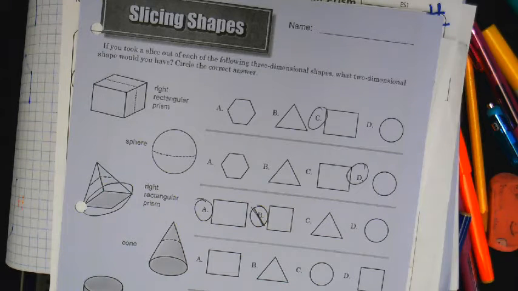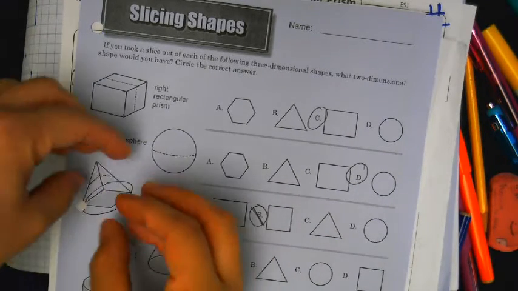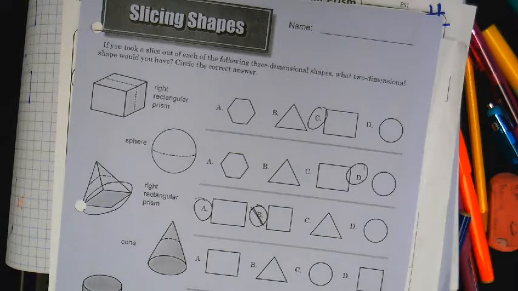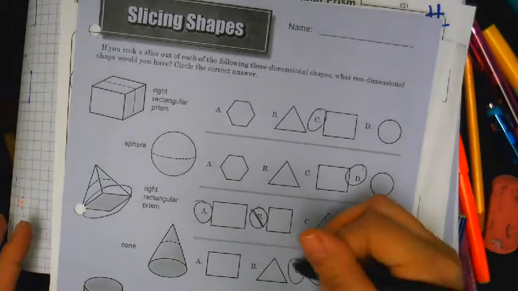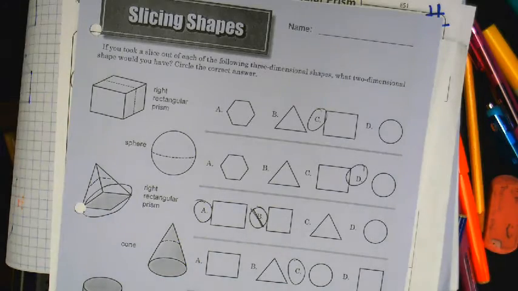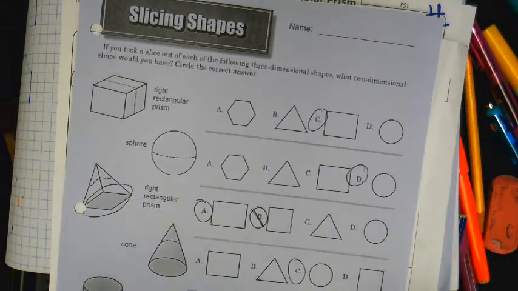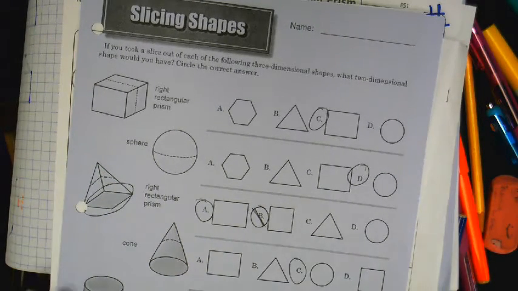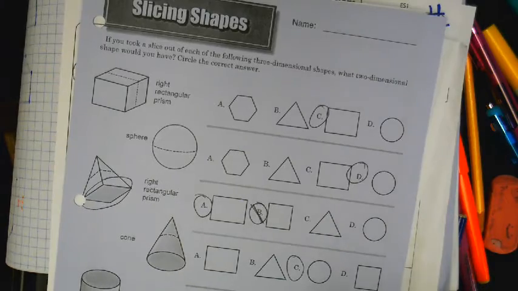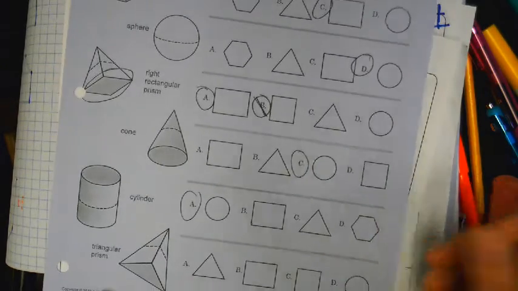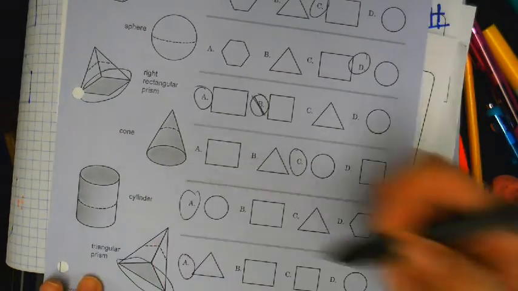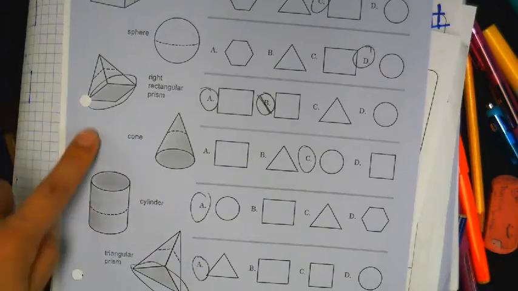A circle, right? So here, if I take the top and bottom off, they'll have the same shape. Where I cut it, they have the same shape. Okay, cone would be a circle, but if I slice it the other way, it would be a triangle. Circle. This one's a rectangle if I slice this the other way. And then triangular prism, what is the last one? A, because it's a triangle at the bottom. So notice the difference between that one and the one we messed up here.